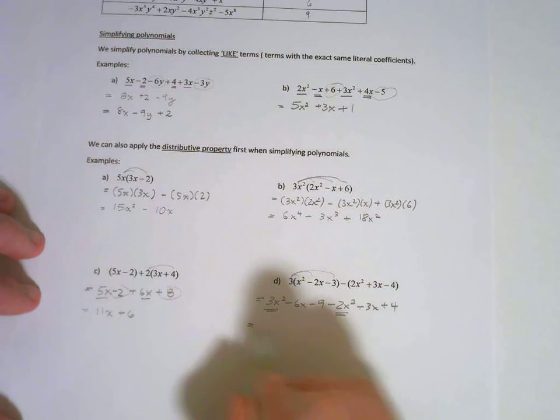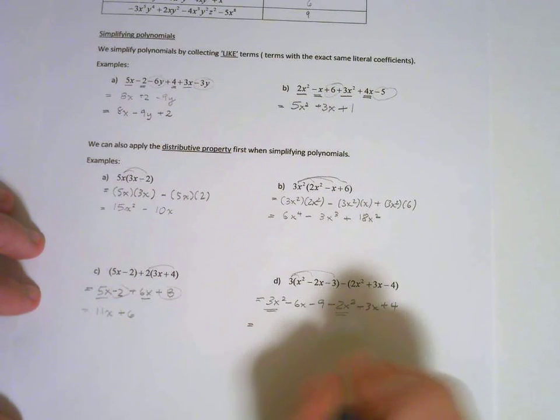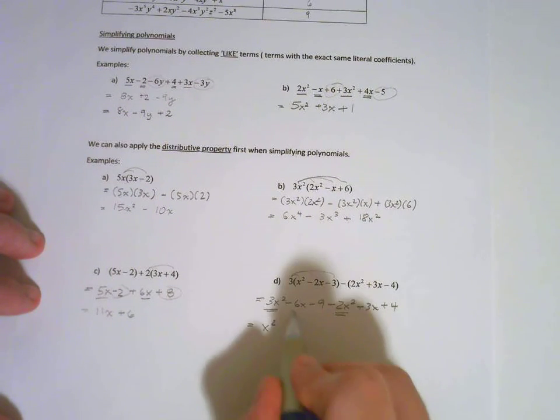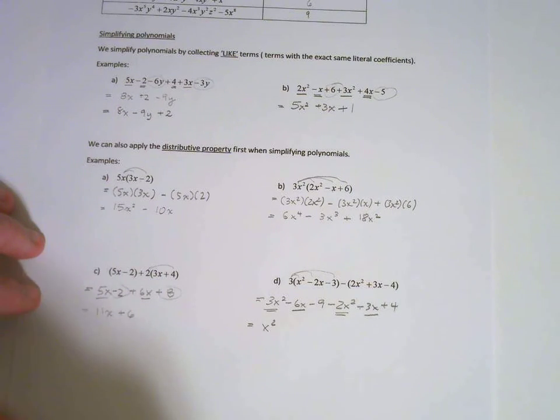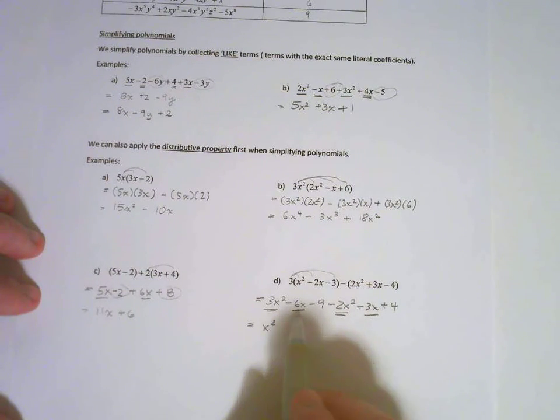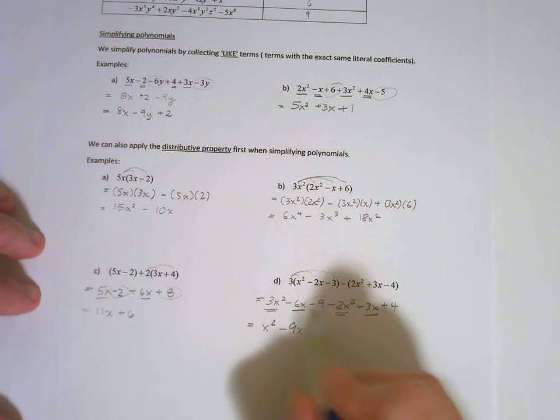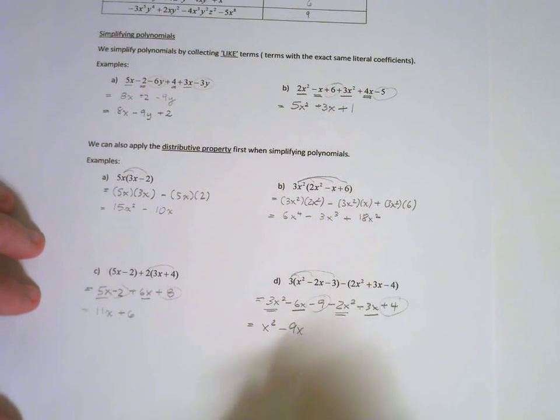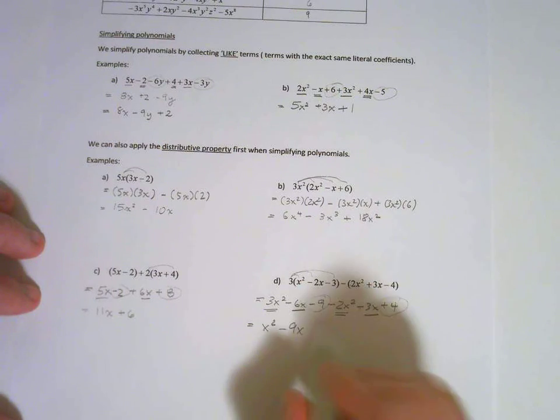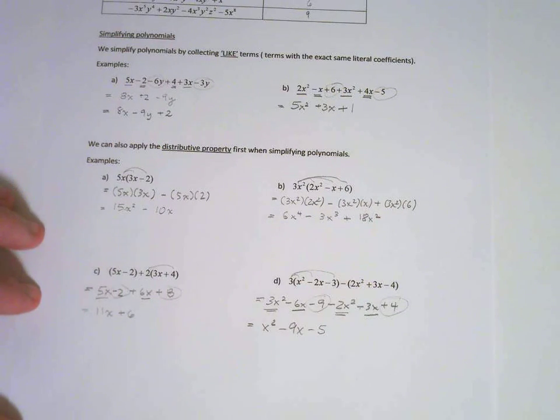So let's get these. So that's going to be a 3x squareds minus 2x squareds is just an x squared. Here I've got an x, here I've got an x. So I've got a -6 and I'm subtracting 3, so minus 9x's. And then the constant terms with no variables, I'm down 9, add 4, so I'm only down 5.